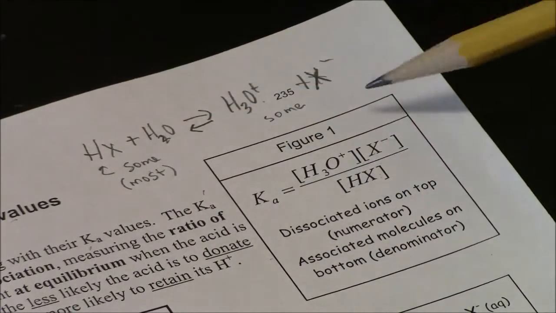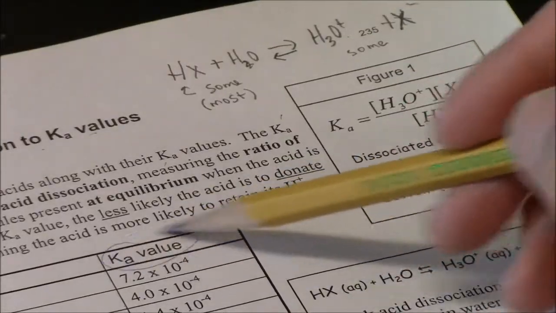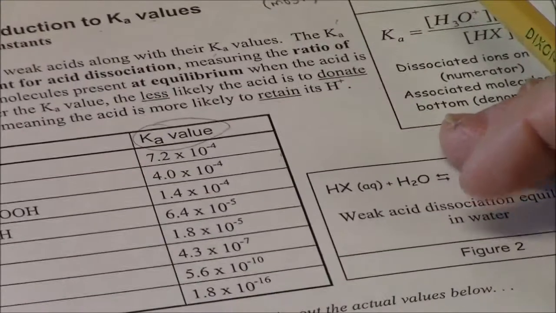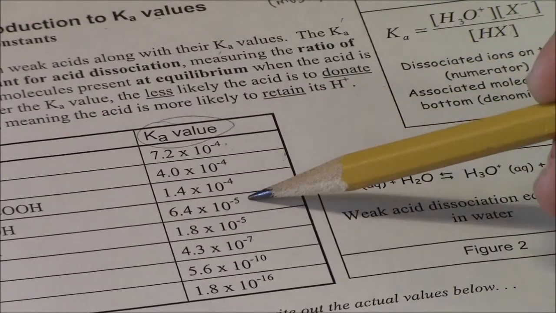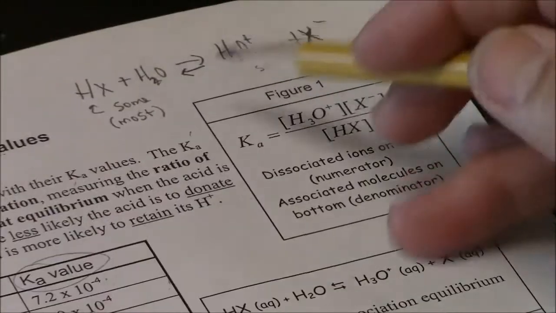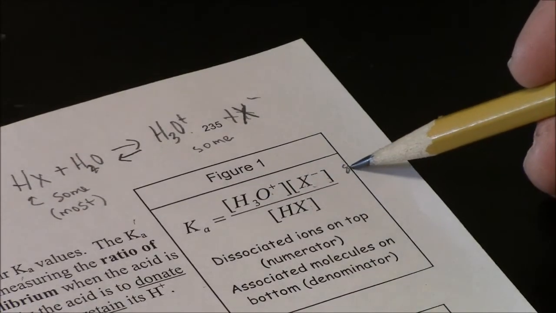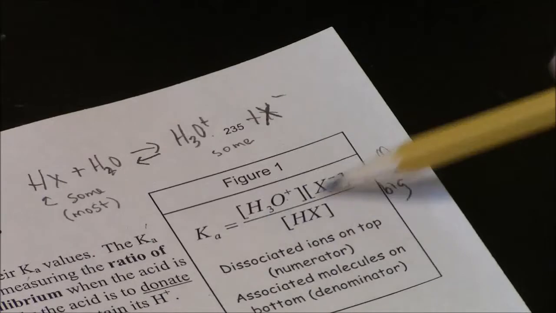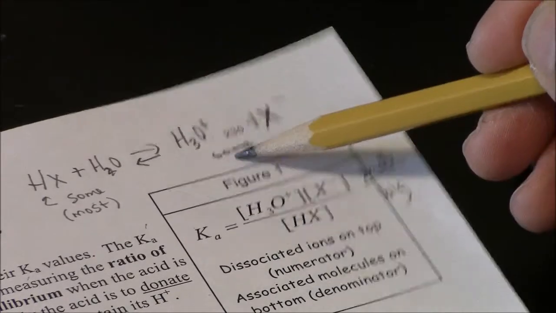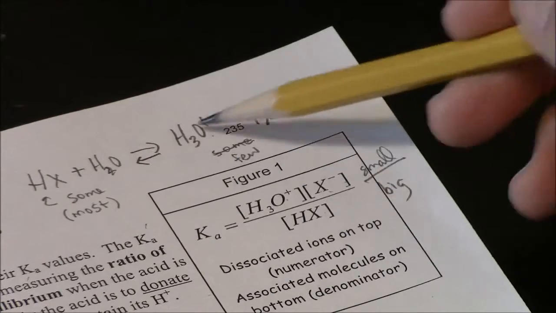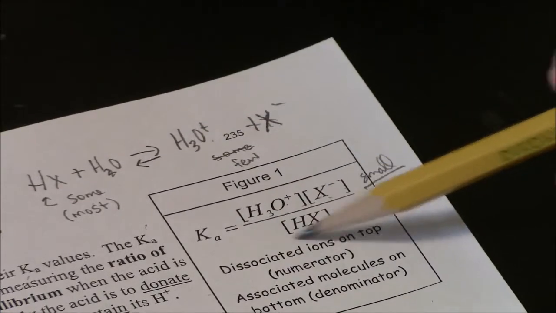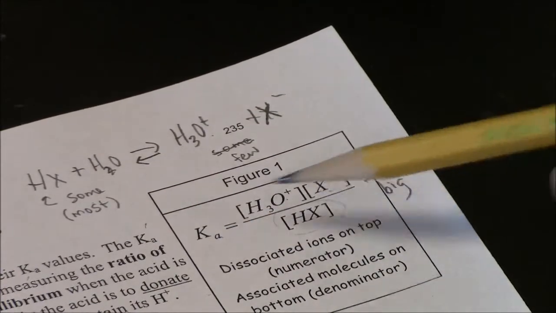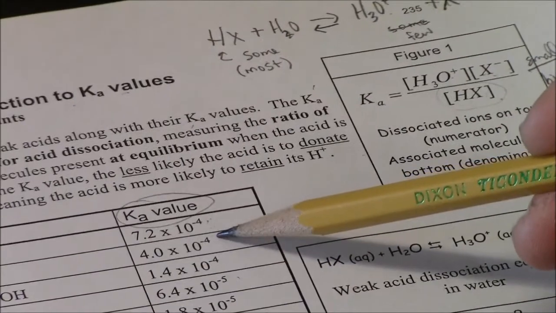The reason I know that is because Ka values measure this ratio. And you can see the Ka numbers are quite small, 10 to the minus 4, 10 to the minus 5, 10 to the minus 7, which would mean that the number on the top is small and the number on the bottom has to be big. So I know there's not many. Maybe it's better to say few here instead of some. Few are in this dissociated state, most are in this associated state. That's how I get a Ka ratio that's such a tiny number.